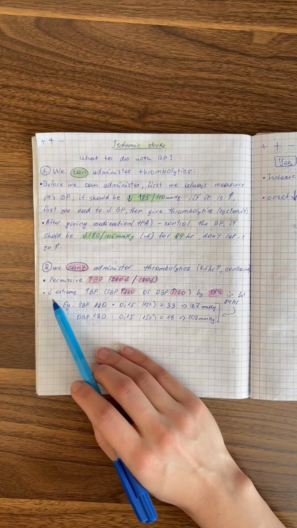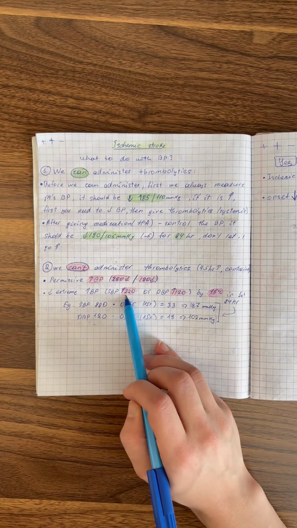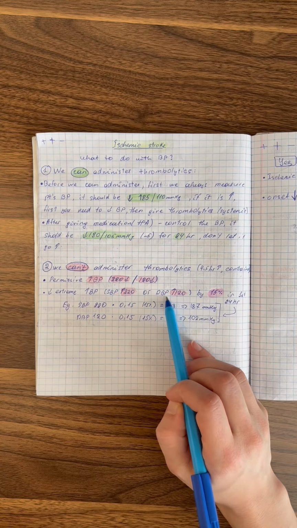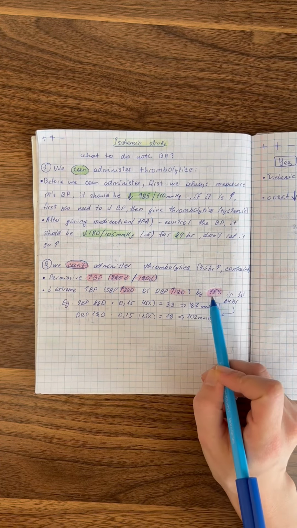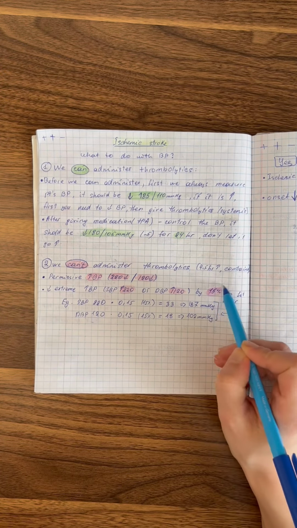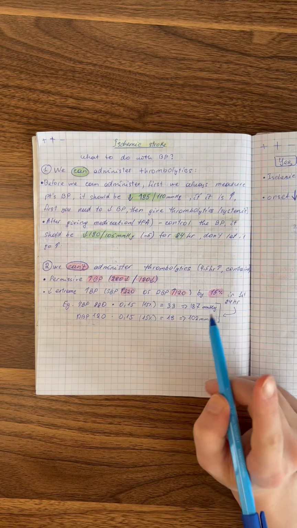However, when blood pressure is extremely high, when systolic blood pressure is higher than 220 or diastolic is higher than 120 millimeters of mercury, we need to lower it carefully. The recommended approach is to reduce blood pressure by 15% within the first 24 hours. Abrupt reductions should be avoided as they can lead to further complications.